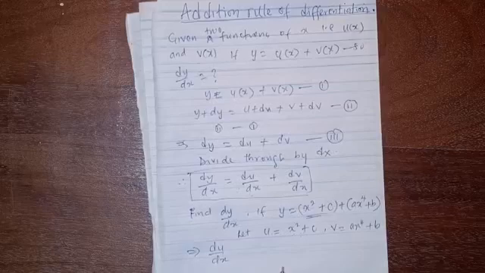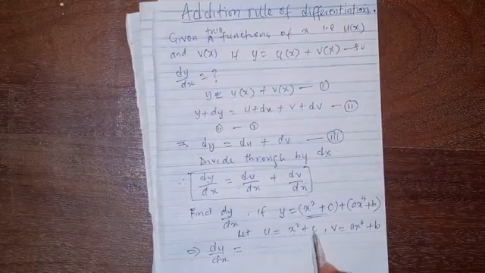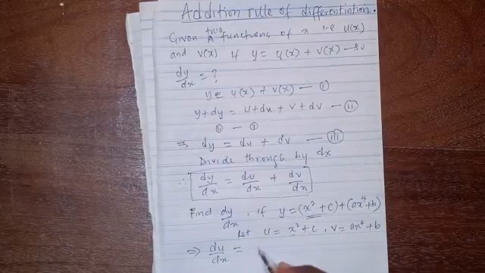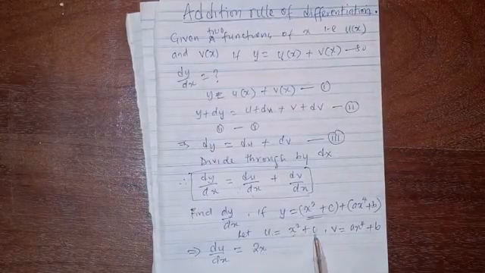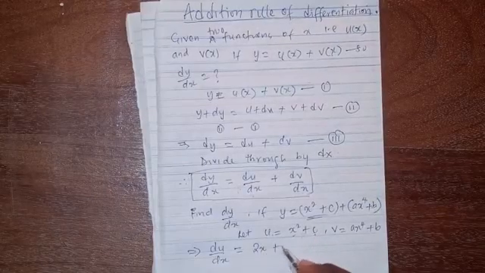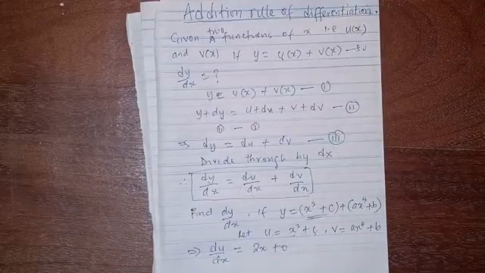du/dx will be equal to, the derivative of x squared will be 2x, while the derivative of the constant c will give us 0. So when you find the derivative of a constant, you have 0.